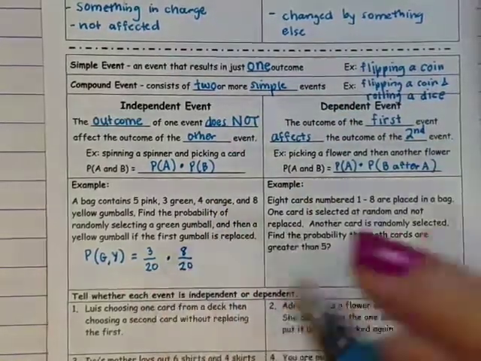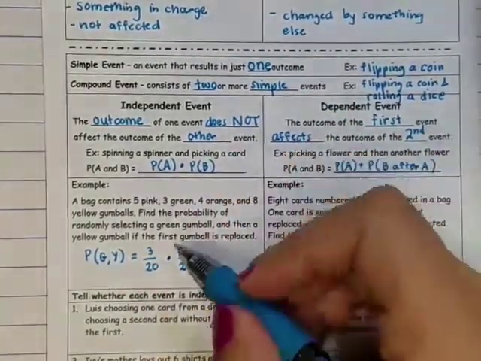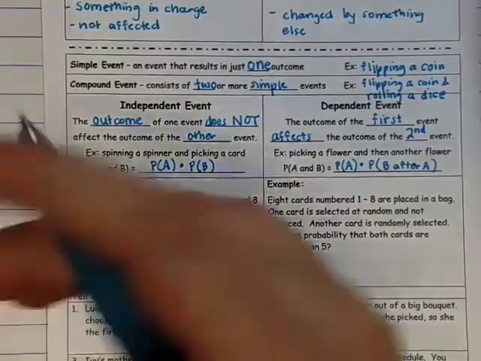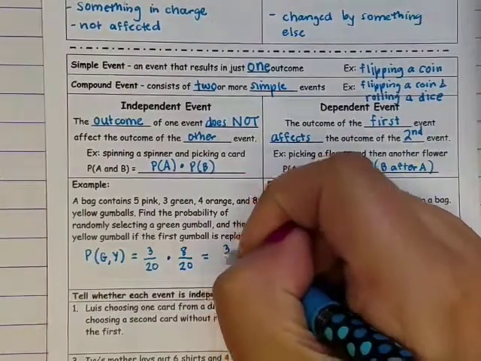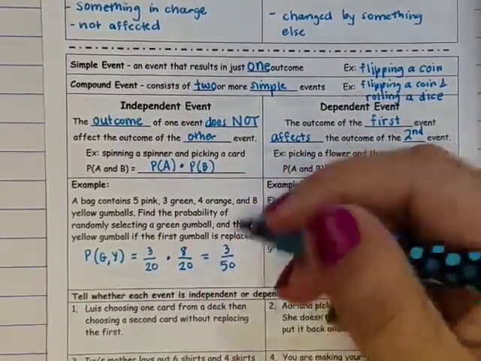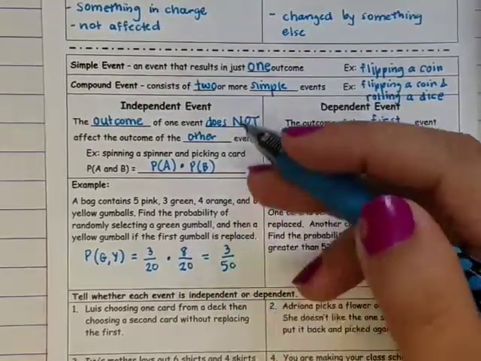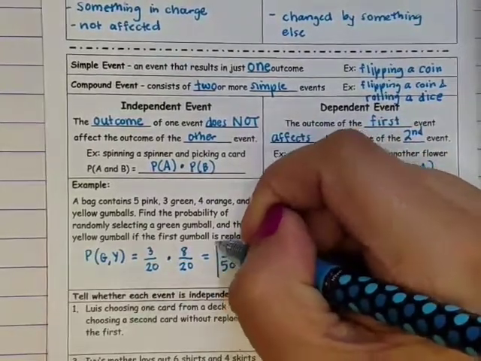And then I can just multiply these two together. I'm going to do a little simplification. And once I do that, I get a total of 3 out of 50. So I have a 3 out of 50 chance of picking a green and then a yellow when I replace the gumball.